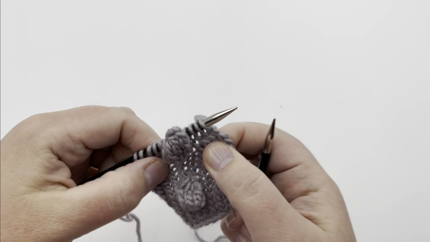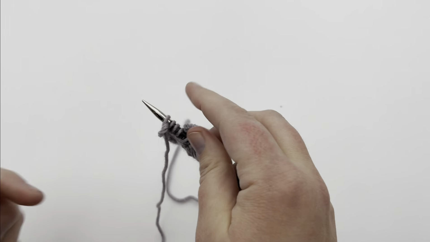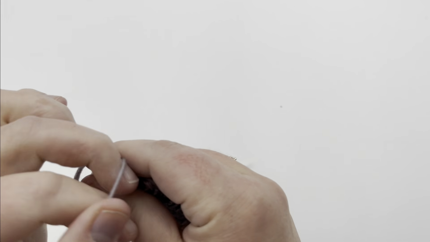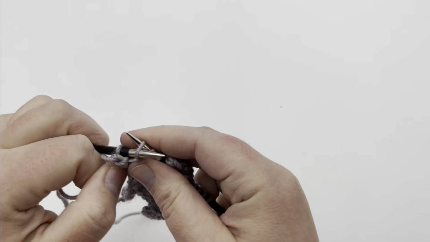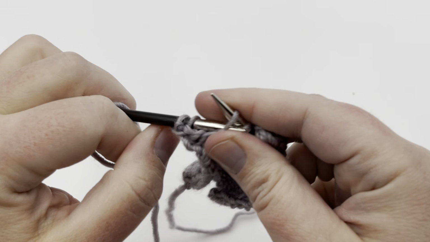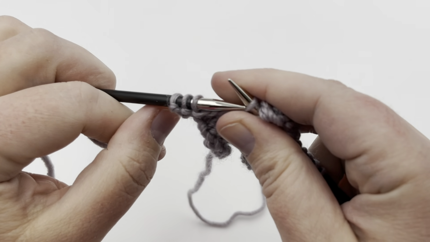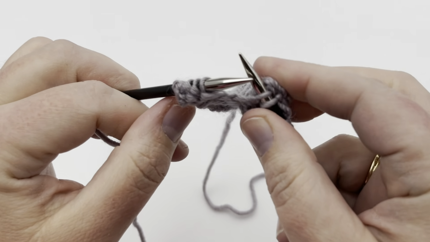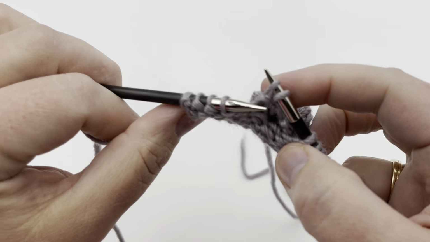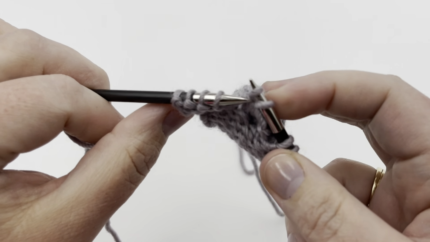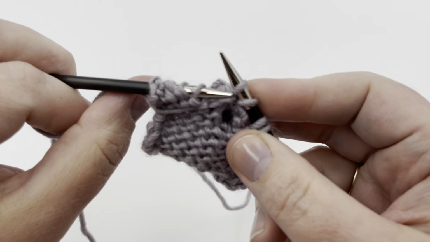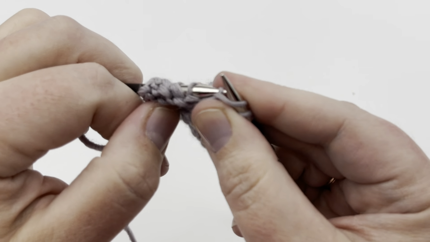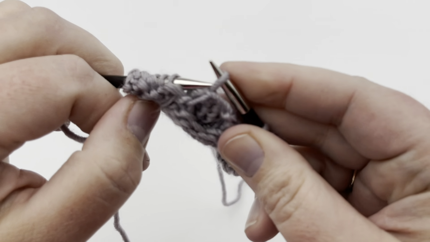When you're finished with that row, go ahead and turn it over and work to 1 stitch before this bobble stitch. So we're going to purl 4 stitches, 1, 2, 3, 4. Okay, and now we want to make sure that we close any gaps. That it's not as big of a hole here because we were already tight last time, but go ahead and purl that next one tight, and then the actual bobble stitch.